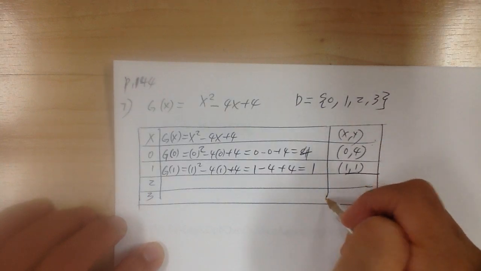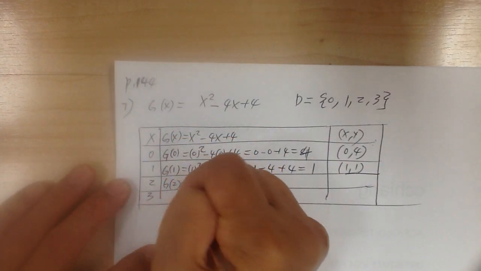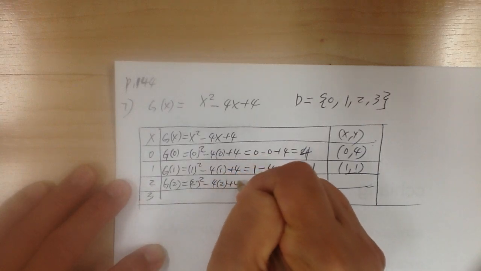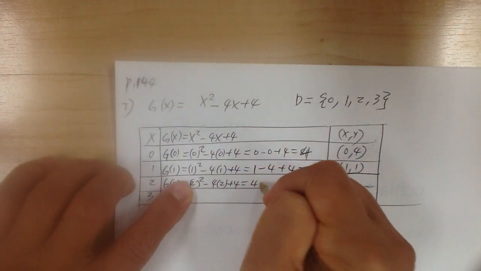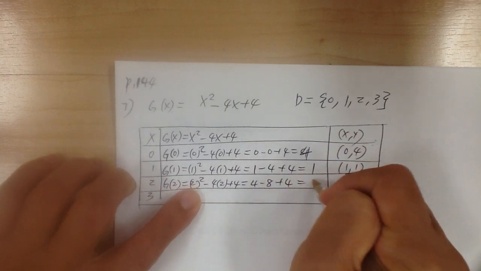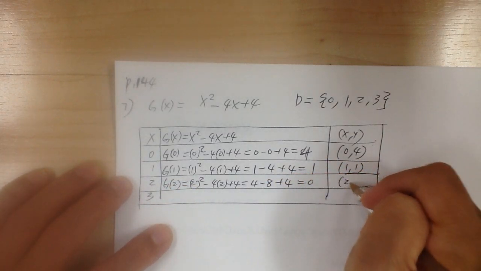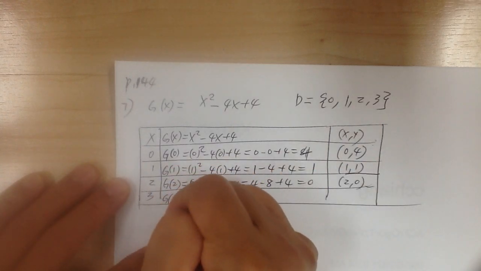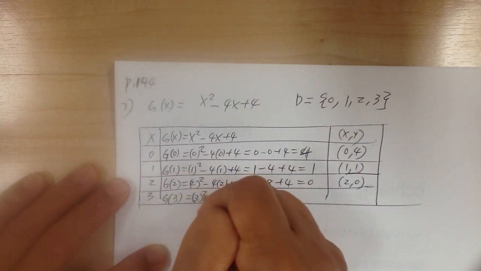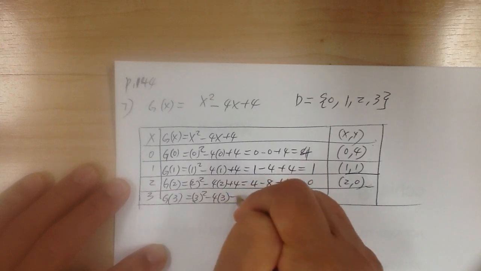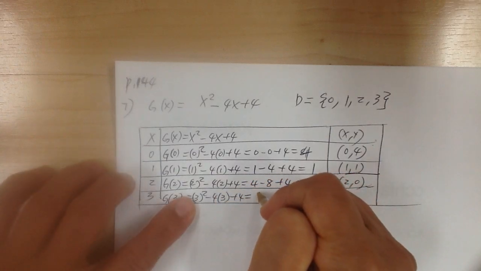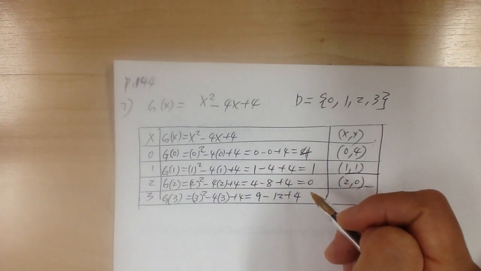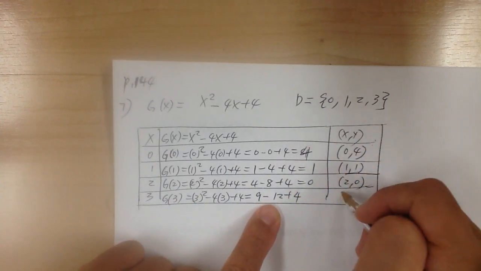Okay. Then look for g of 2. So this will equal to 4 minus 8 plus 4. This will give you 0, so 2 comma 0. Okay, then you do g of 3. It would be 9 minus 12 plus 4. And this will give you 1.